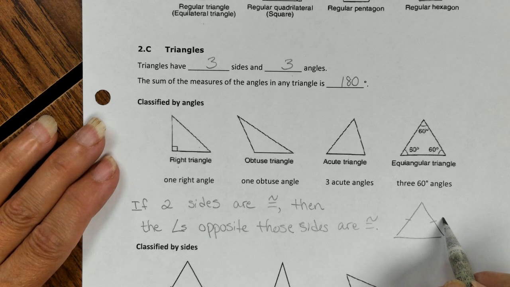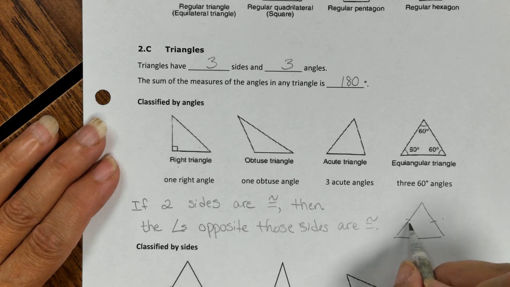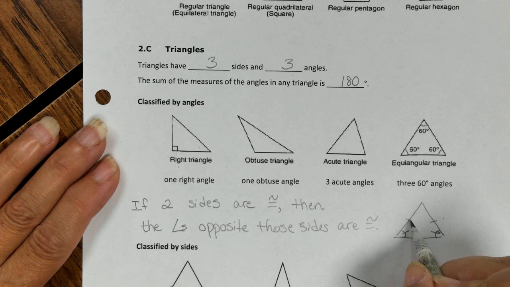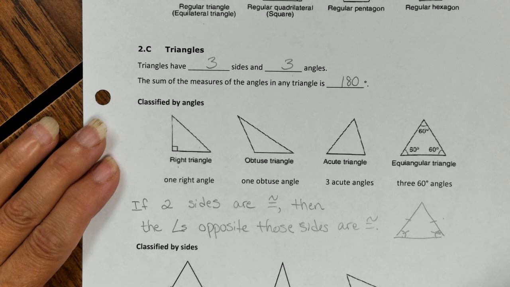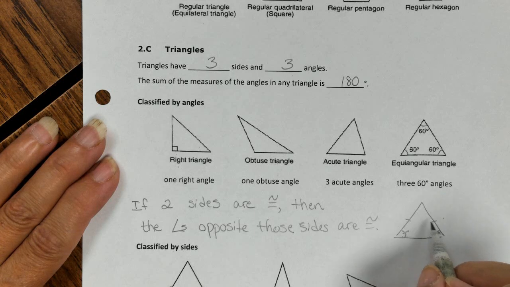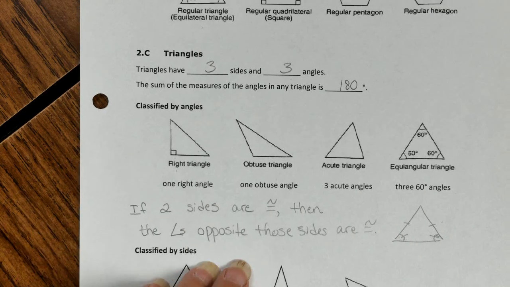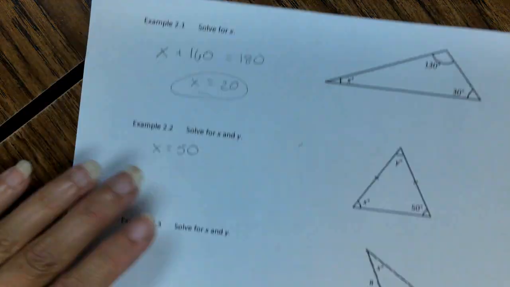These 2 sides are congruent. Okay, opposite that side is this angle. Opposite this side is that angle. Okay, so then those angles are congruent. And it's okay to just use 1 tick mark here because these are angles. They're not congruent to those sides. We just know they're congruent to each other. Okay, those 2 sides are congruent to those 2 angles. So, back to this example.